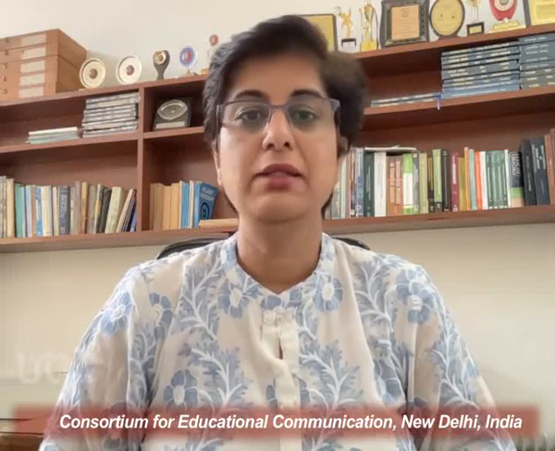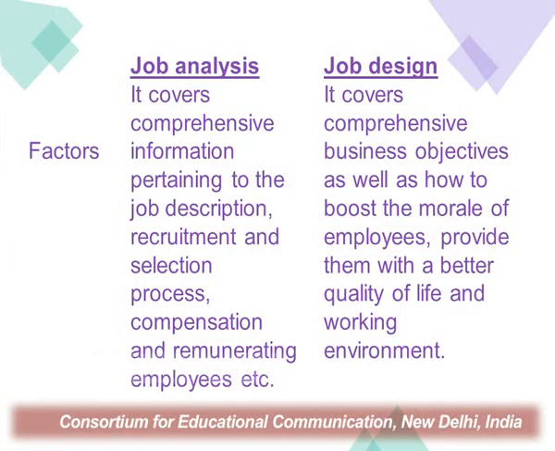So, what factors are involved? Job analysis covers comprehensive information pertaining to the job description, the recruitment and selection process, the compensation and remuneration of employees, etc. Whereas job design covers broader business objectives as well as how to boost the morale of employees and provide them with a better quality of life and working environment.